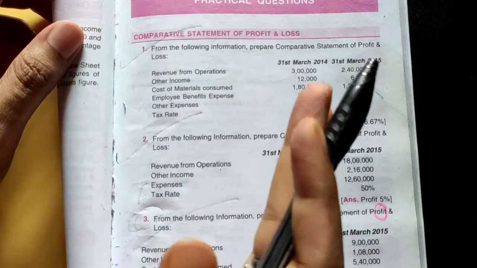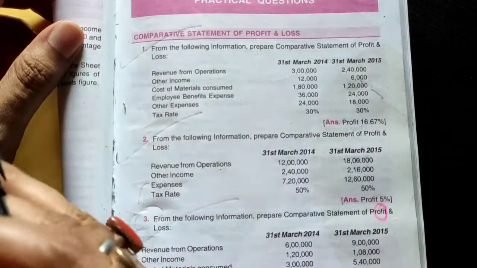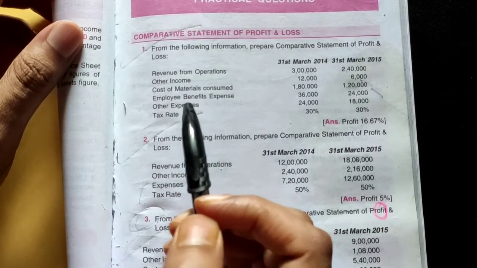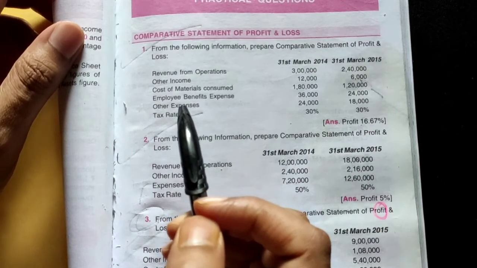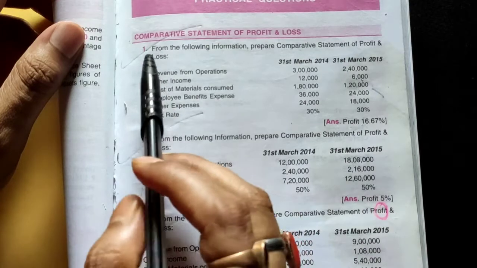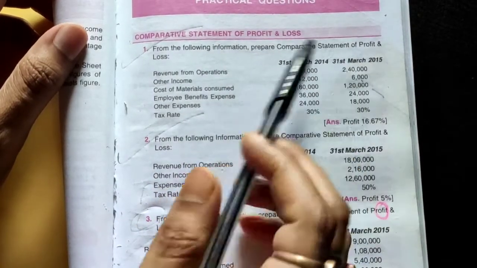Okay, it can be any board throughout the country, CBSE, NBSE, then Assam Higher Secondary Council or any other board. So these sums are very useful for you. I hope it will be helpful for you in your upcoming examination. Okay, anyways, let us start the explanation of this solution. Now you see, from the following information prepare comparative statement of profit and loss.